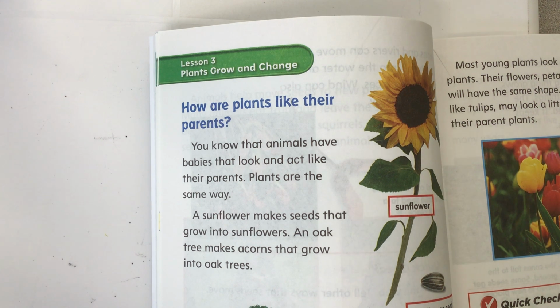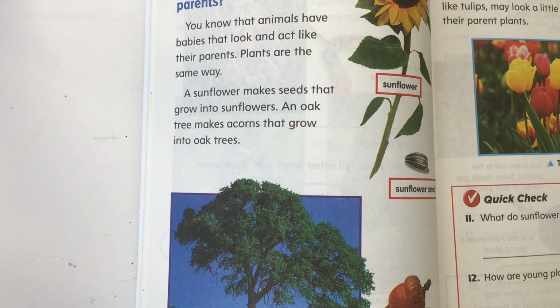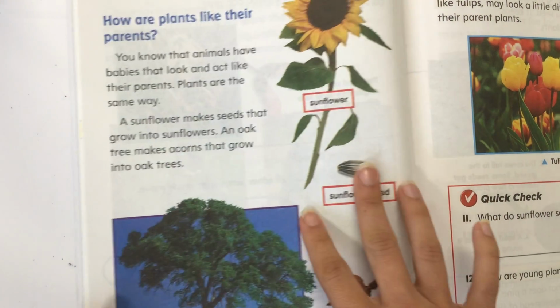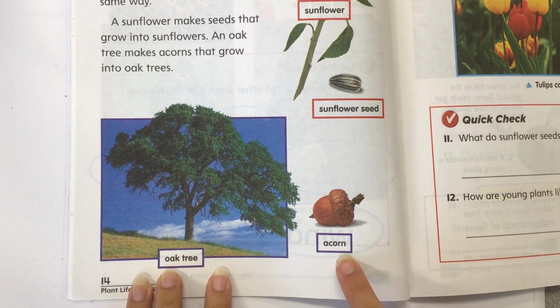You know that animals have babies that look and act like their parents. Plants are the same way. A sunflower makes seeds that grow into sunflowers. An oak tree makes acorns that grow into oak trees. See here, sunflower seed, oak tree, and acorn.